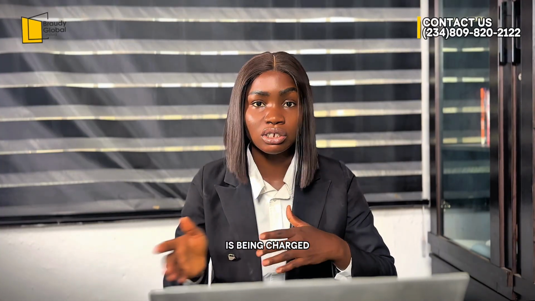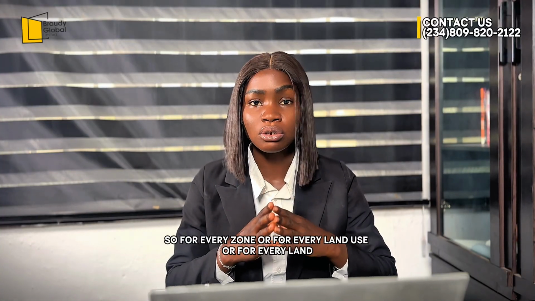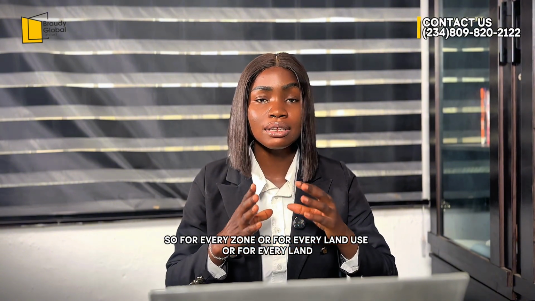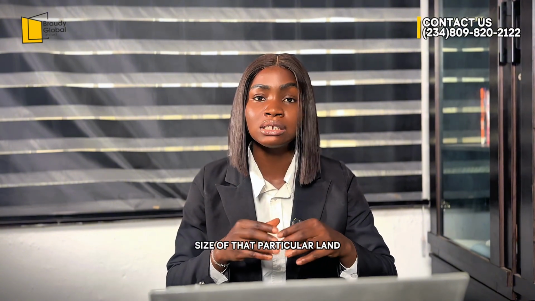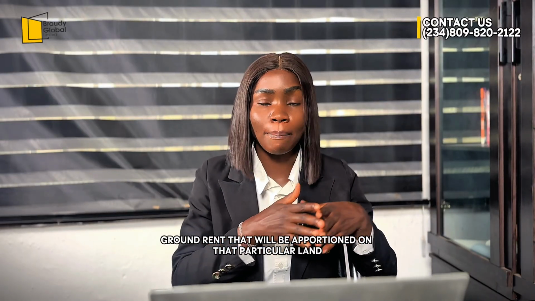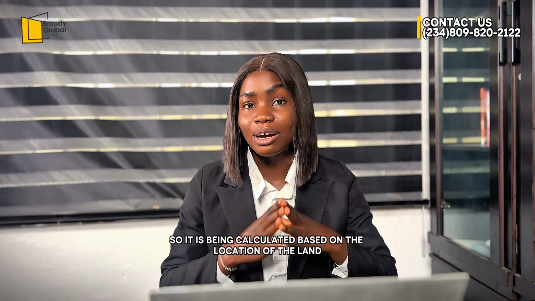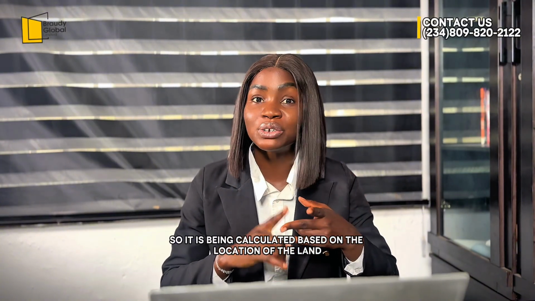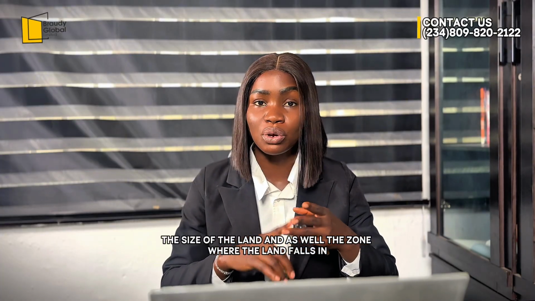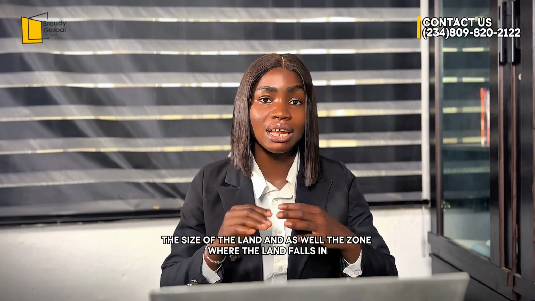So every zone, every land use, and every land size determines the cost of the ground rent that will be apportioned on that particular land. So it is calculated based on the location of the land, the size of the land, and as well the zone where the land falls in.